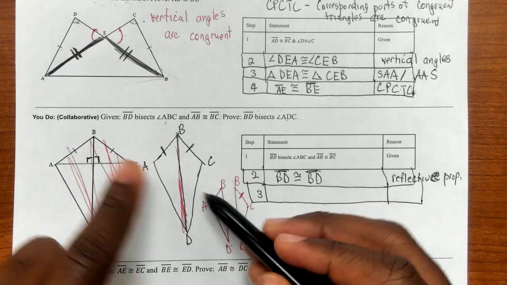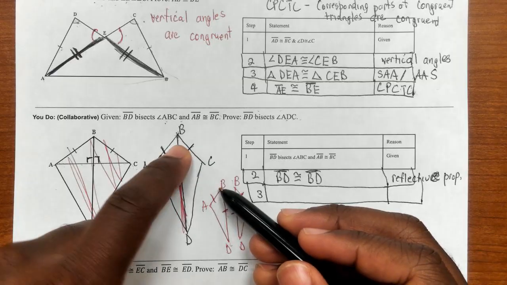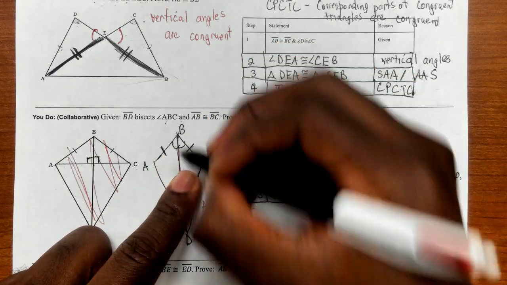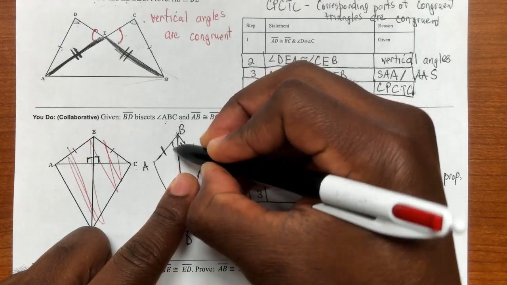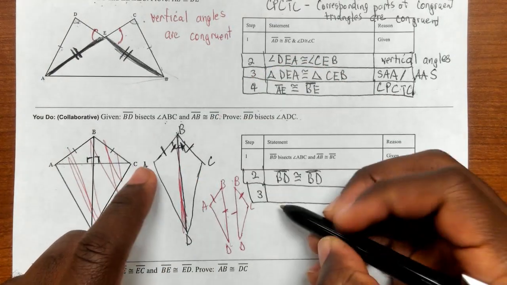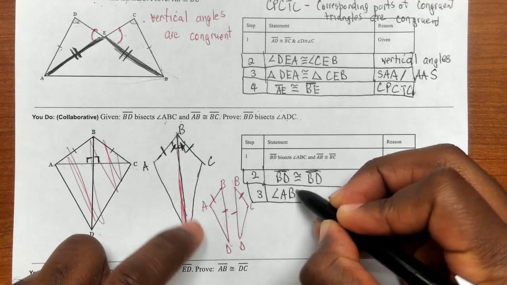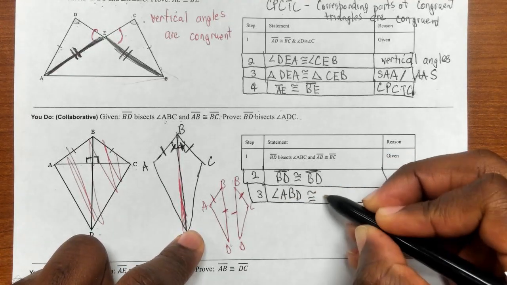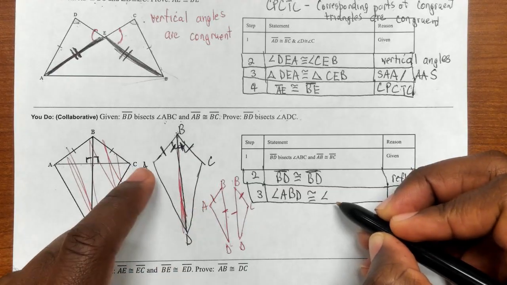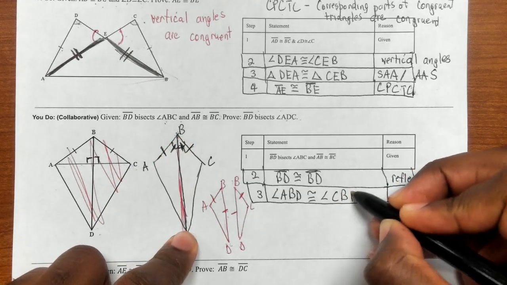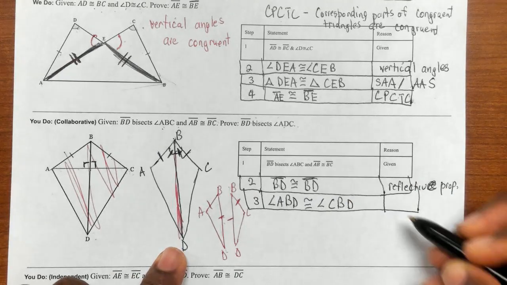Bisector means that we're cutting it into half. So that means this angle and this angle are also the same. These two angles are equivalent, so angle ABD is equivalent to angle CBD.